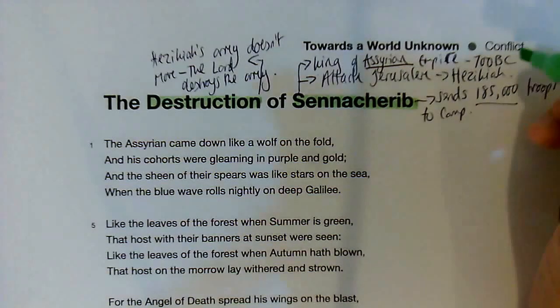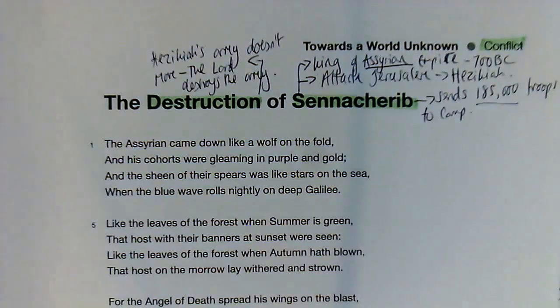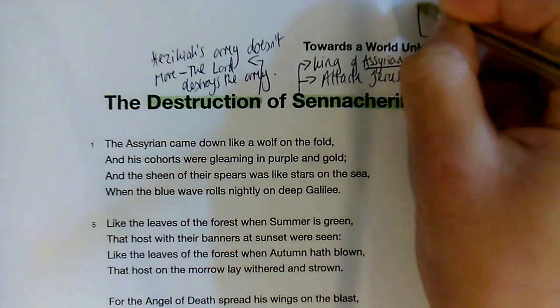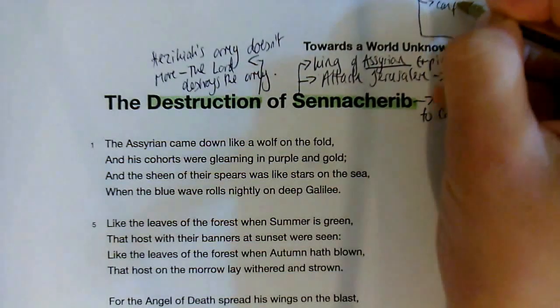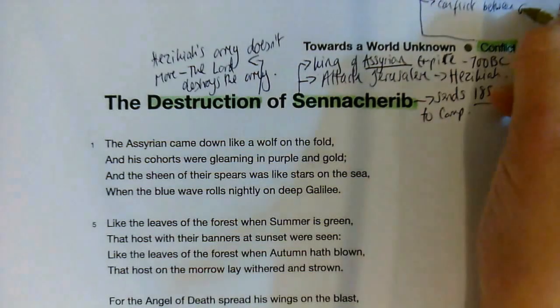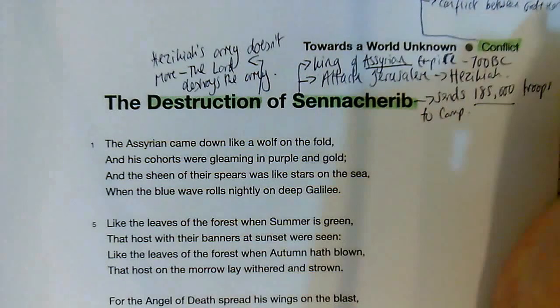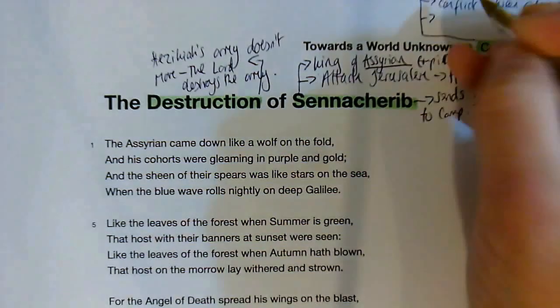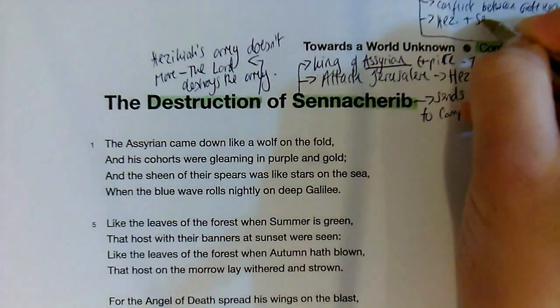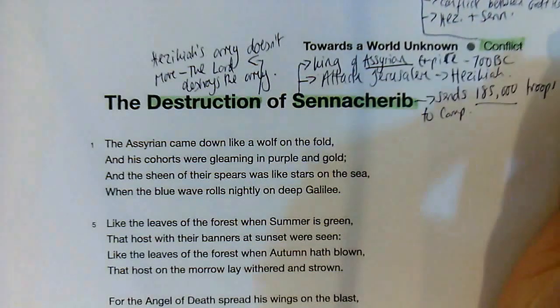So we could see that the conflict in this poem is maybe the conflict between God and man. Maybe it's the conflict between Hezekiah and Sennacherib, the Israelites and the Assyrians.